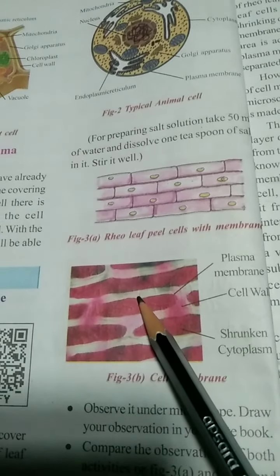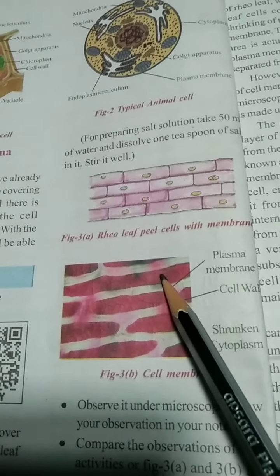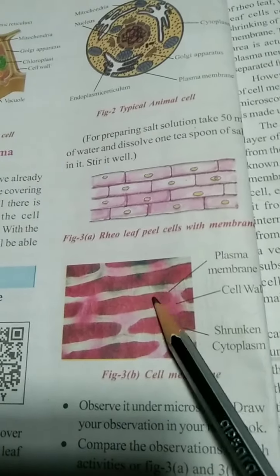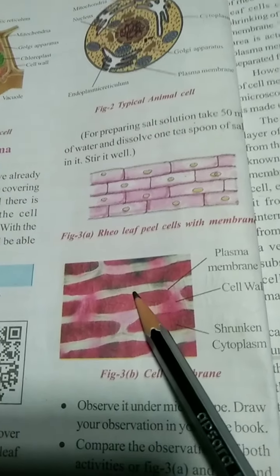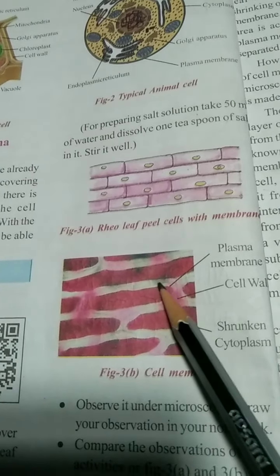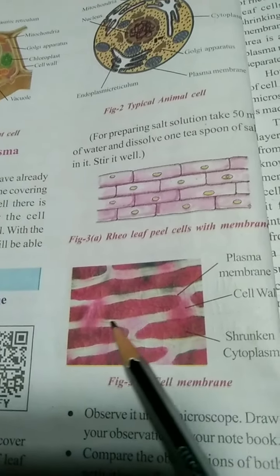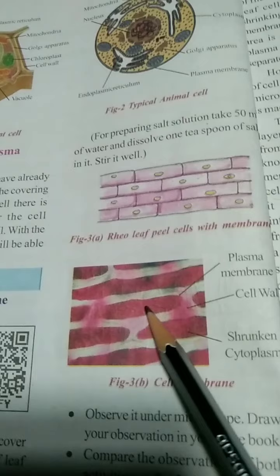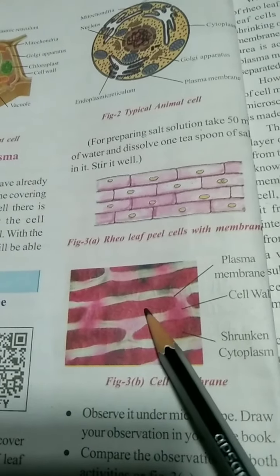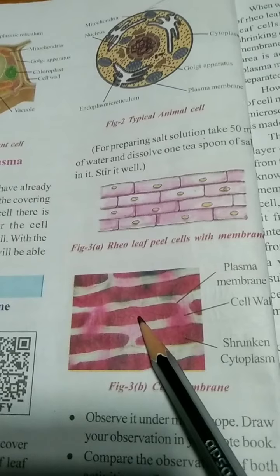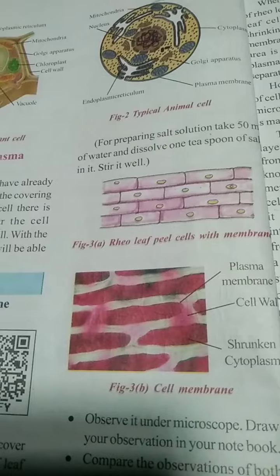Those are the cells along with the cell membrane itself, and there is a gap between them. So this is one cell and this is another cell, and in between these two cells there is a gap. In between the gaps there will be a cell membrane also. The cell membrane is not denoted properly here, but we are looking at the shrunken cell. This is the observation we have to know about the cell when we keep it in a hypertonic solution. It looks like this when we observe it under the microscope.